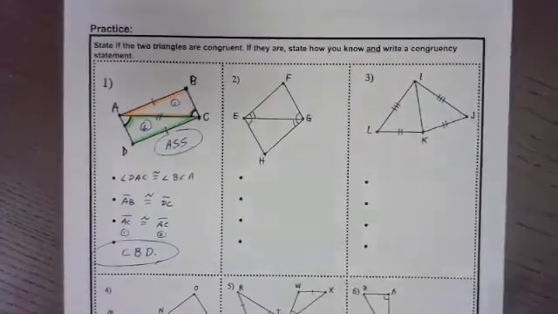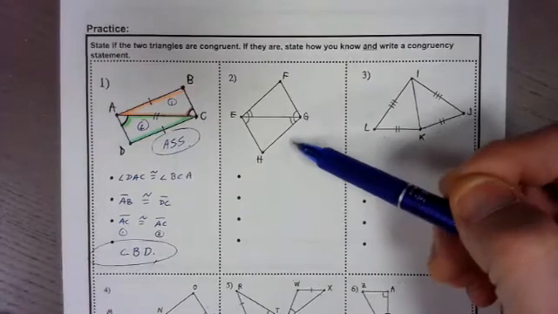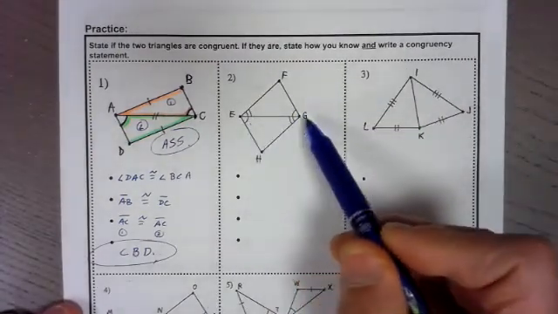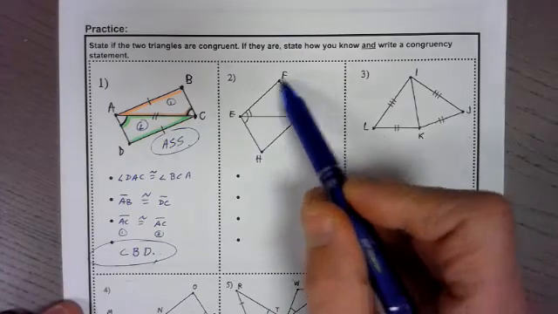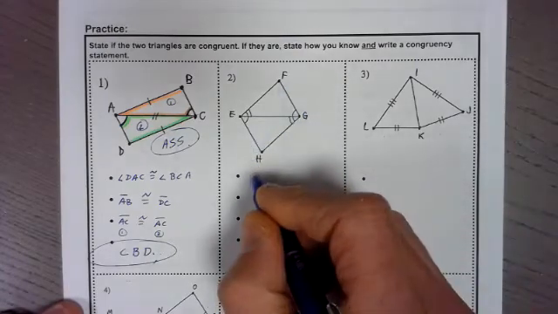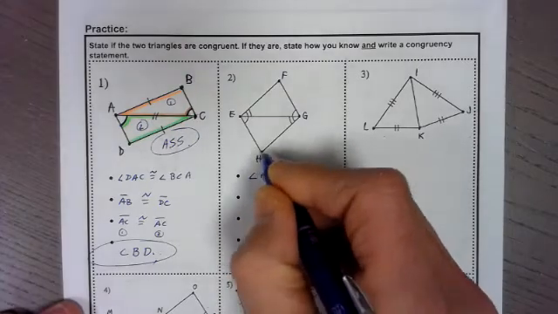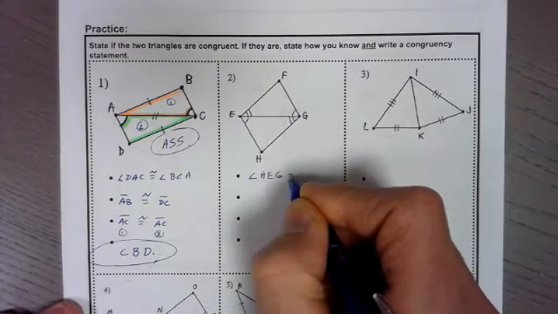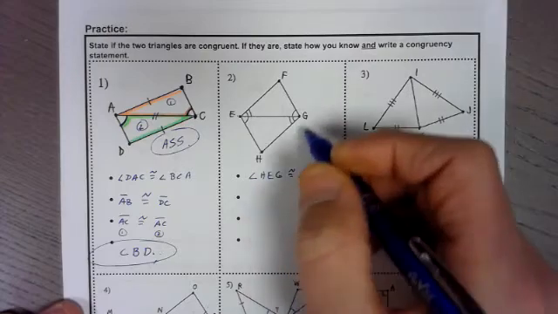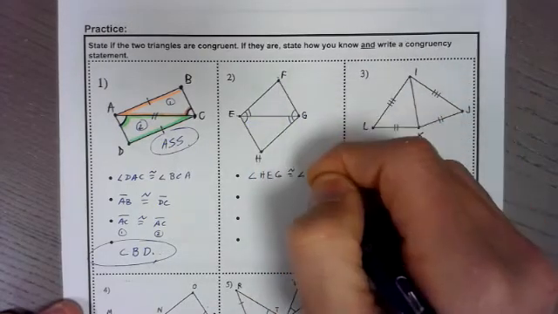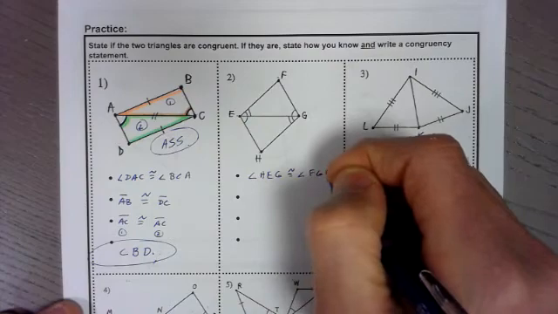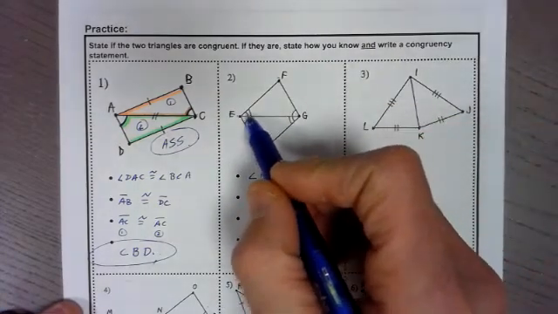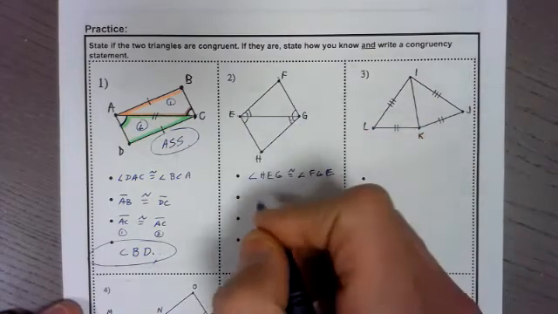All right, let's jump into number 2. Now let's go ahead and look at what we have to be congruent. We've got this angle here and this angle over here. We have these 2 triangles. So my first thing I'm going to do is I'm going to say angle HEG is congruent to angle FGE. And then I also know that my 2 arcs are congruent to my 2 arcs over here.